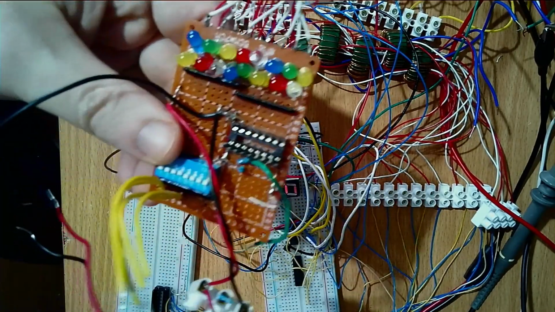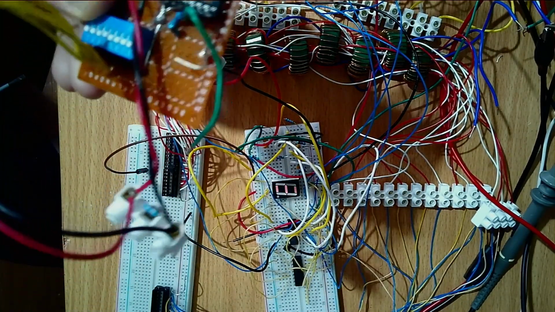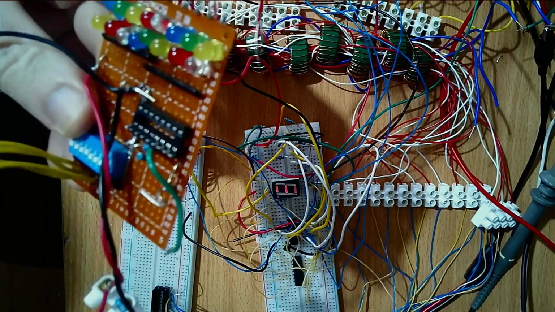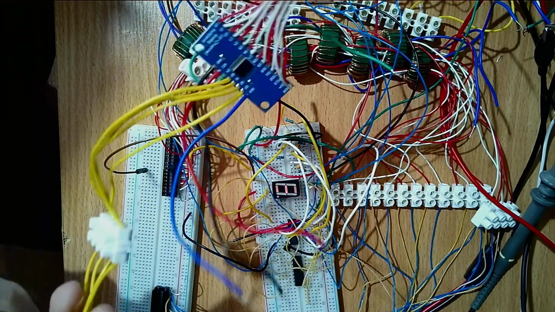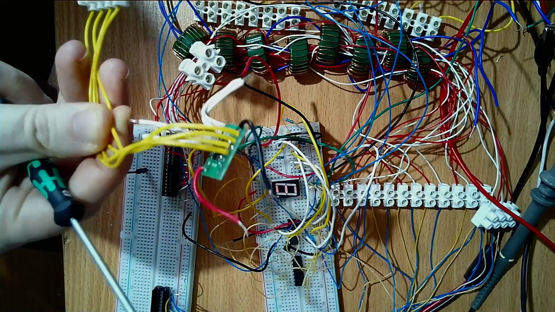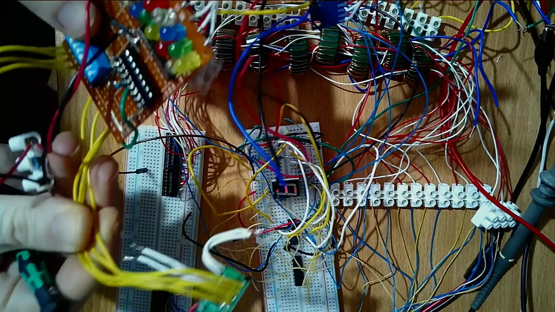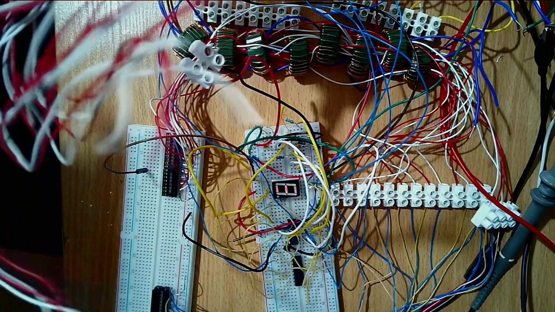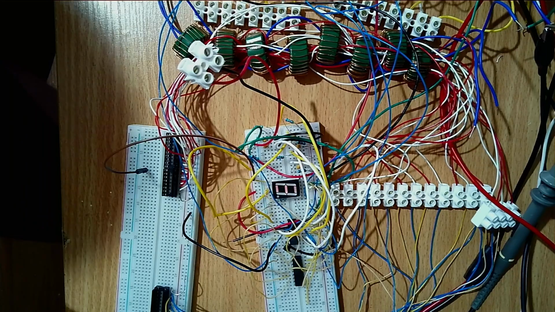So I've removed these bodge boards, so that's the LED board and the multiplexer and or 4060 counter boards. They've just been removed from the circuit entirely, and I've replaced them with 2 sets of resistors.